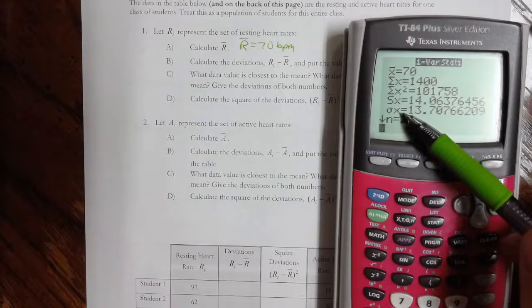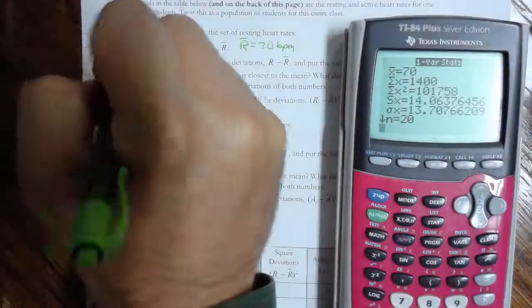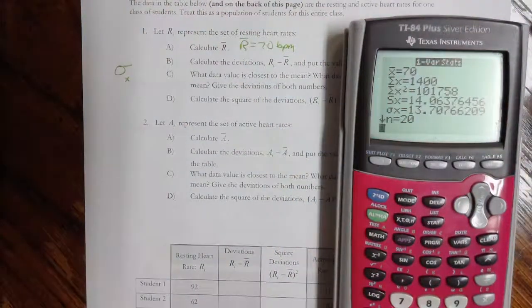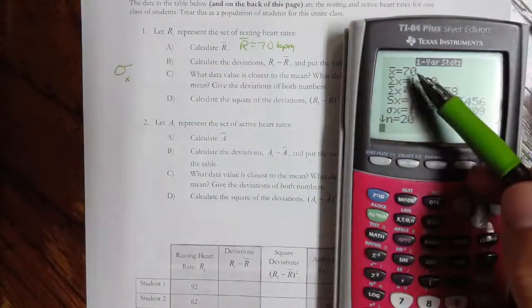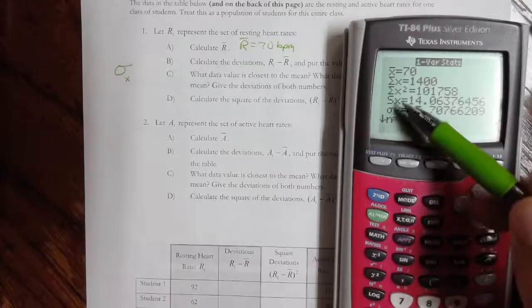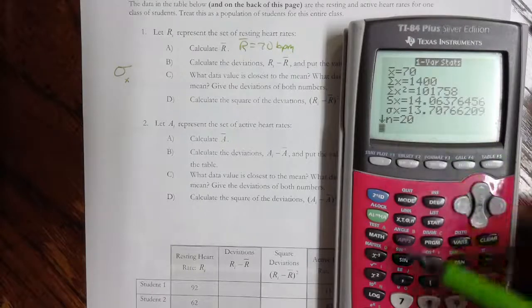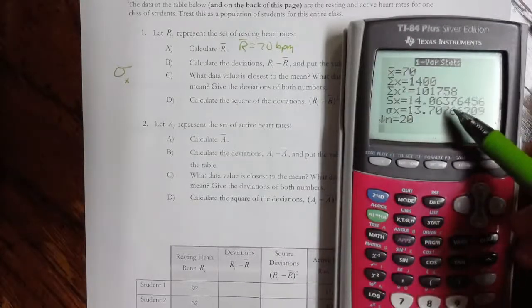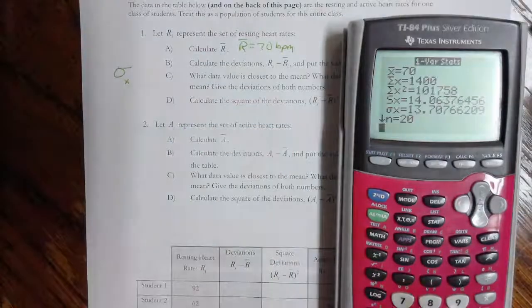This x, it doesn't look like it, is actually a subscript. So sigma x would be better if it showed up more like this. It's just saying that all of my data points, we're calling them x's, and the mean of these x's is 70, and the standard deviation of these x's is 13.7. If it happened to come from a sample, then we would say the standard deviation is 14.1, or 14.06. You'll notice they're similar, and they mean the same thing. In order to get the deviations, we can do this by hand.